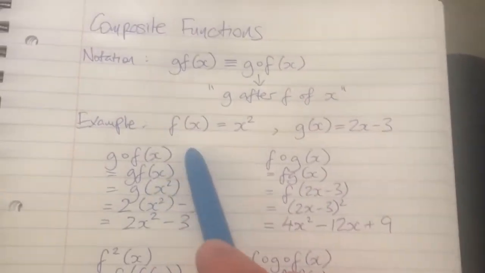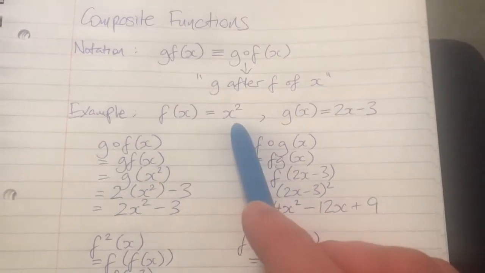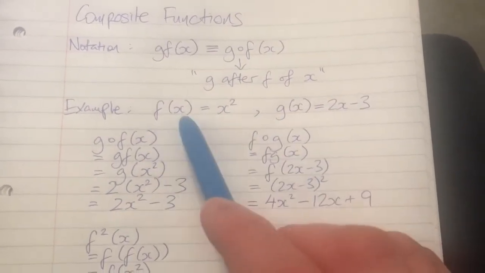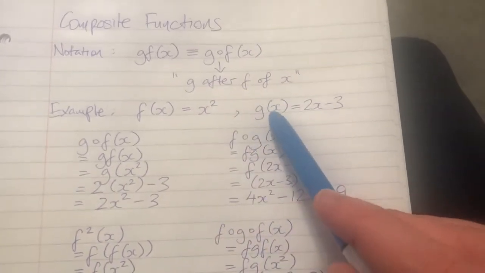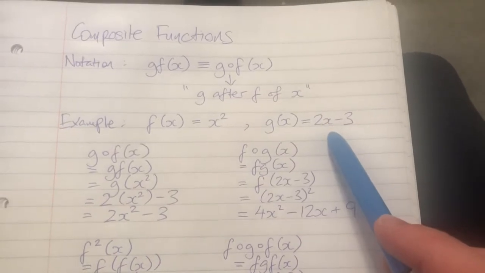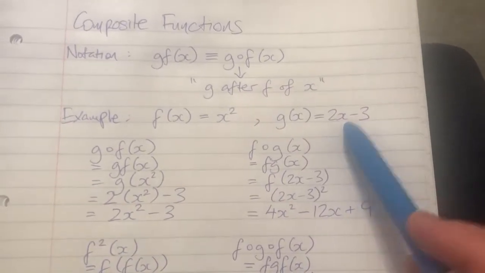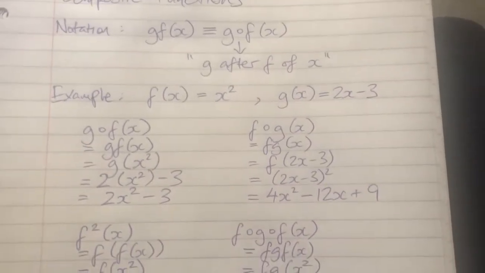I've just made up this example where the f function is x squared. In other words, the input x produces an output of x squared, and a g function has an input of x with an output of 2x minus 3. Well, I'm just going to demonstrate a few different composite functions now.